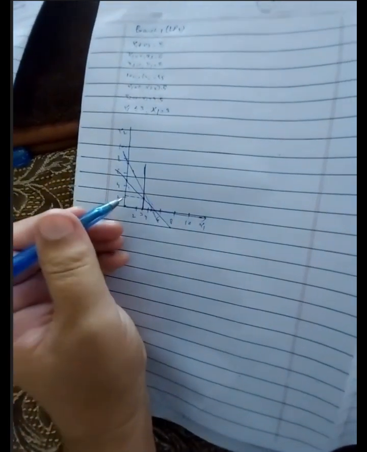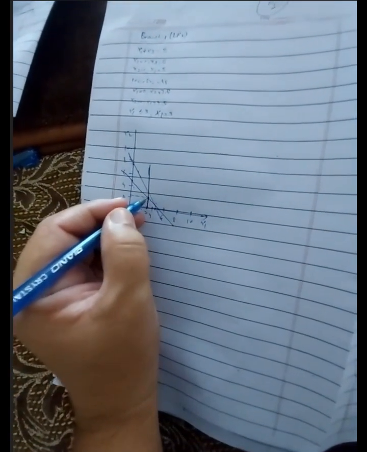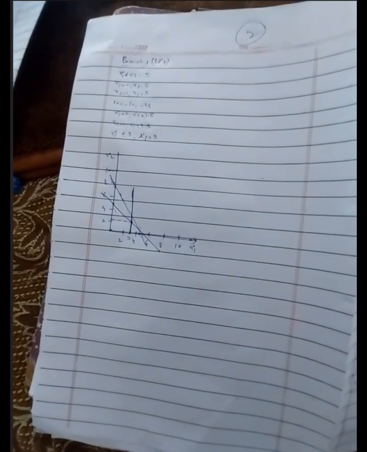Now this is the intersection point. The optimal solution has shifted into this area. Now we will find the point of intersection and see what the values of x1 and x2 are in branch 1. Similarly, we will do it for branch 2 also, and we will compare it.